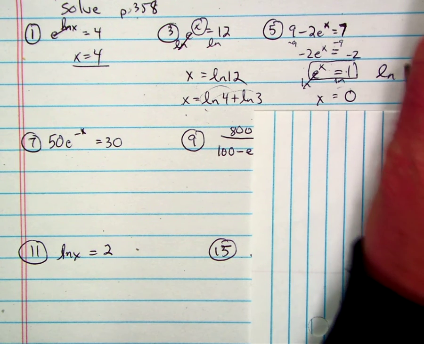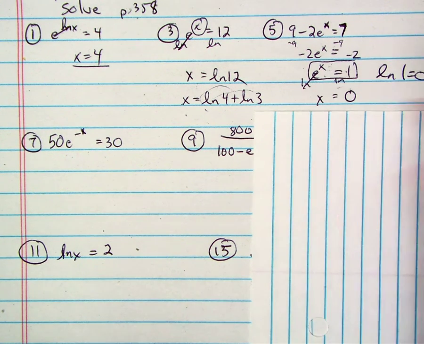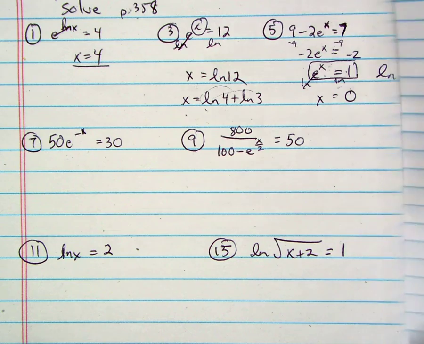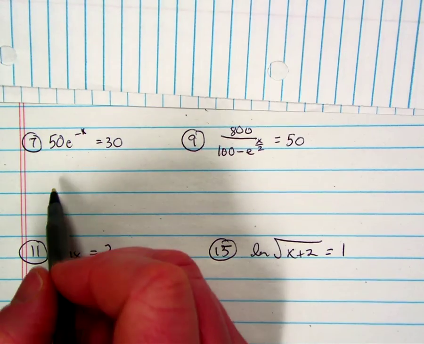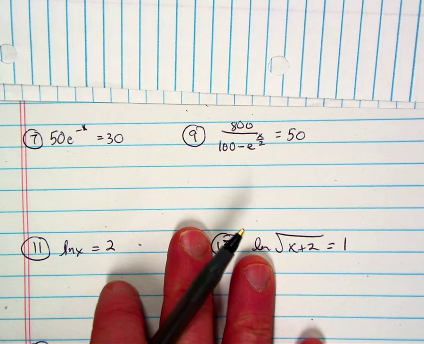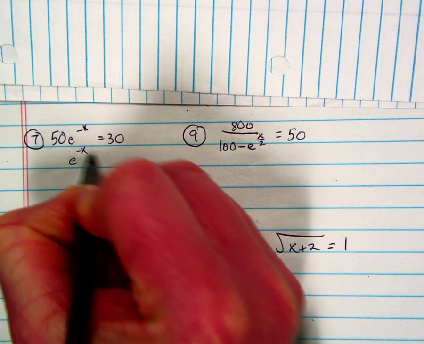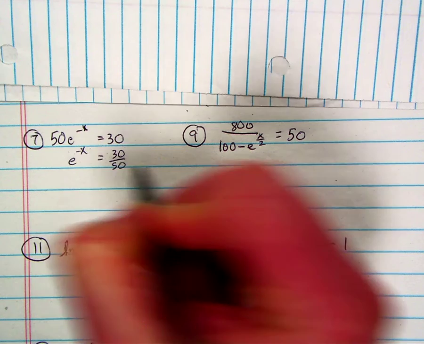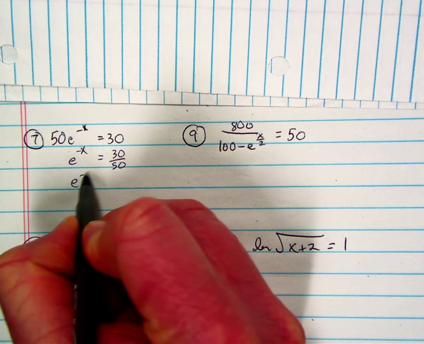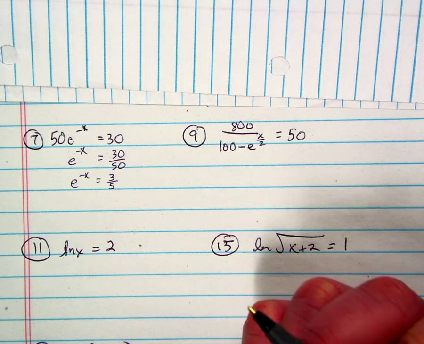Number 9, we need to get this e out of the denominator so that it's not covered up there. So we're going to multiply both sides by the denominator, 100 minus e to the x over 2. So that cancels out. 800 equals 5,000 minus 50 e to the x over 2. Same things you would do if you were solving in a regular way. So subtract 5,000.